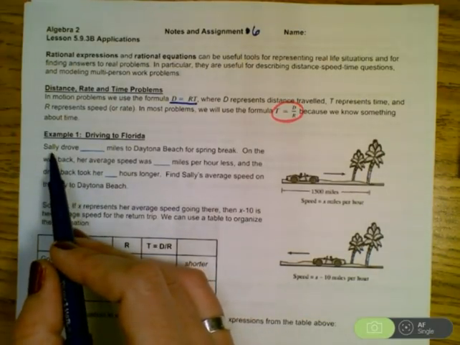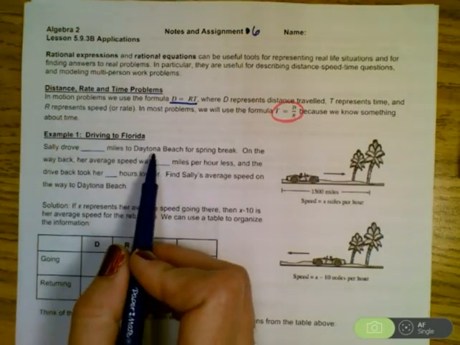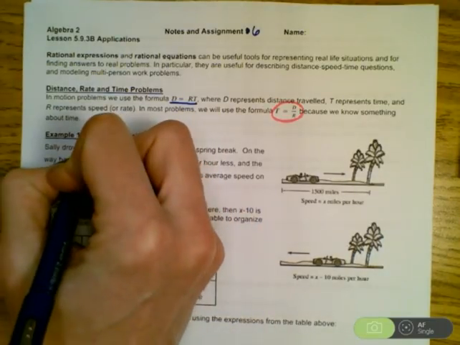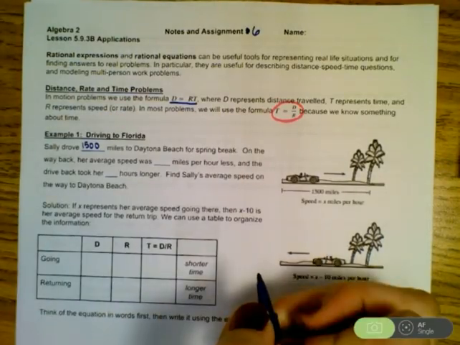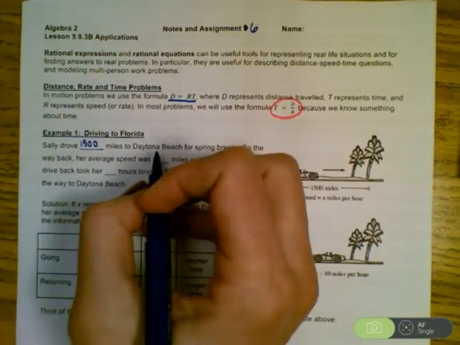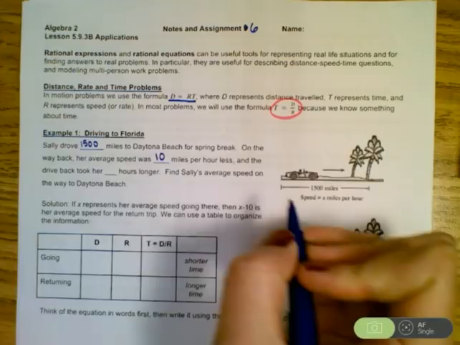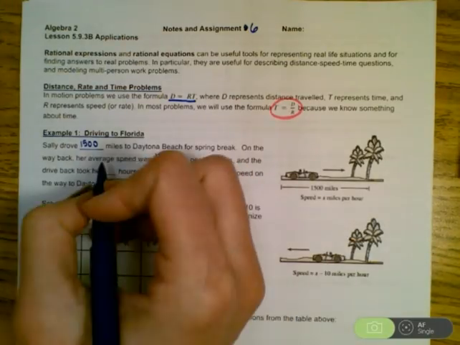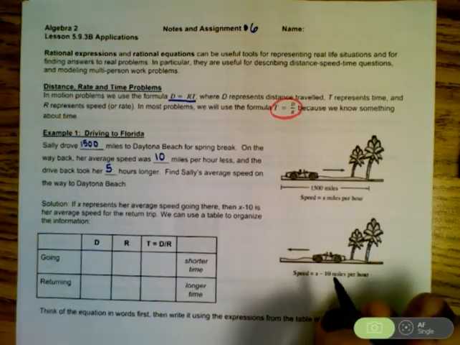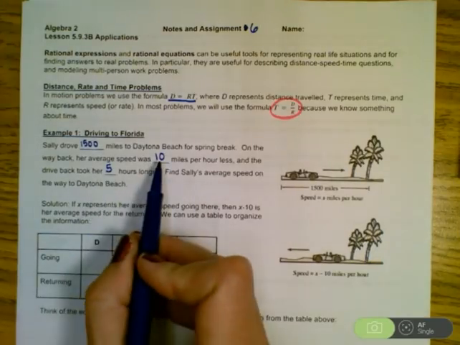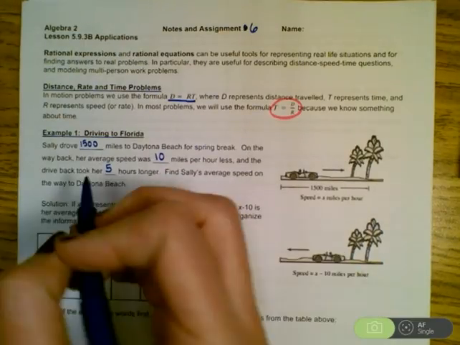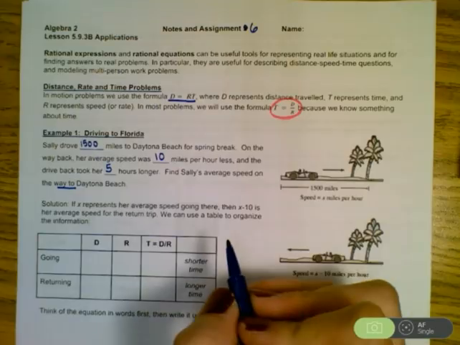So in example 1, we have Sally driving to Daytona Beach, Florida, and then driving back again. So we're going to say that she had to drive 1,500 miles to Daytona Beach for spring break. And on the way back, we're going to say her average speed was 10 miles per hour less, and the drive back took her 5 hours longer. So it took her longer to come back. That's important because she went a little bit slower. Maybe there was more traffic. We want to find Sally's average speed on the way to Daytona Beach.